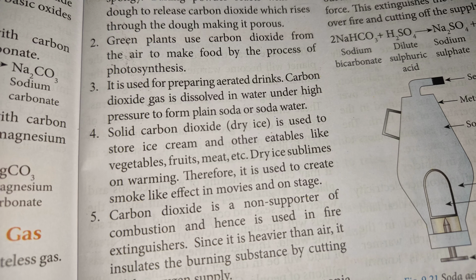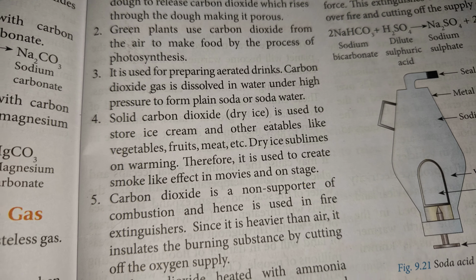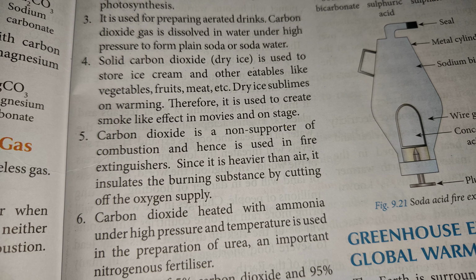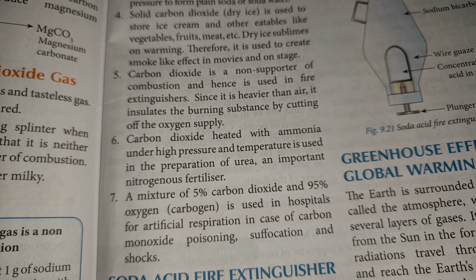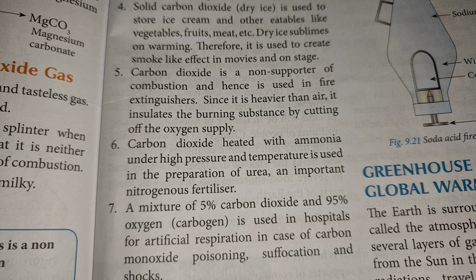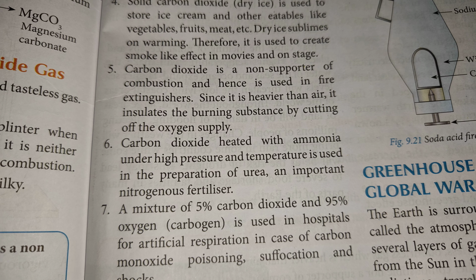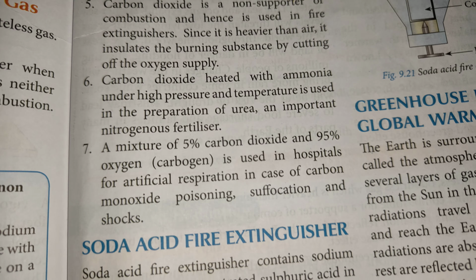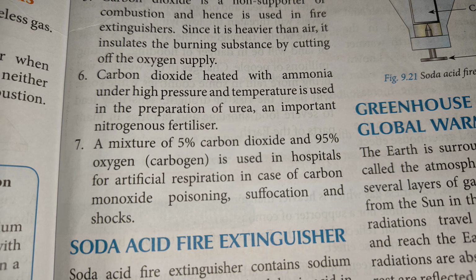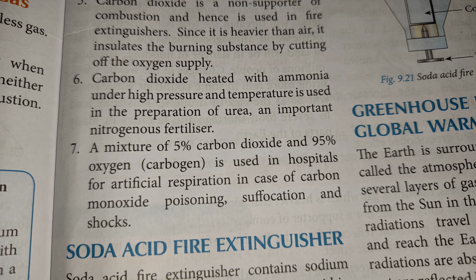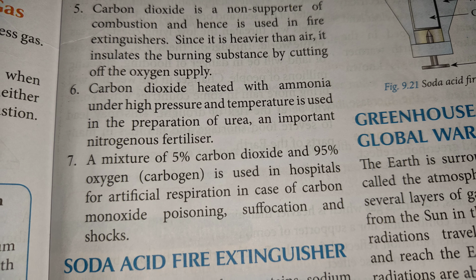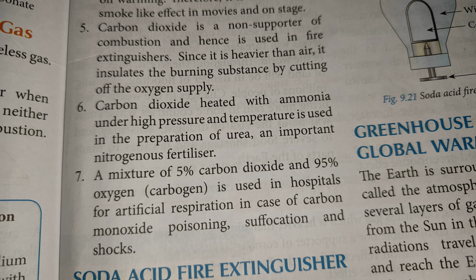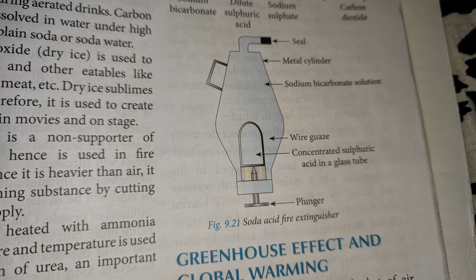And dry ice also acts as a refrigerant to store certain items, and since carbon dioxide is not a supporter of combustion, it is mainly used in fire extinguishers. And when it is heated with ammonia under very high pressure, then urea is formed. It is also used in the manufacturing of carbogen, which is a mixture of oxygen and carbon dioxide gas, and it is used in hospitals for carbon monoxide poisoning.